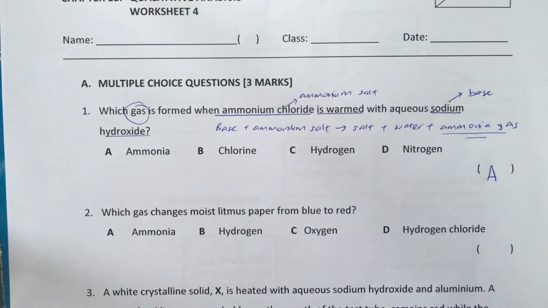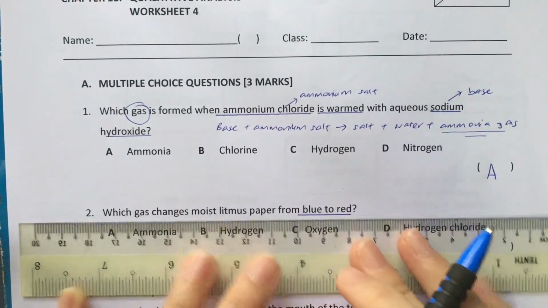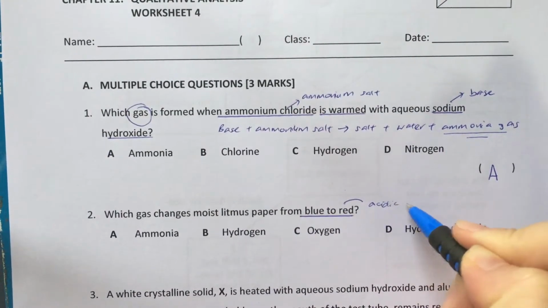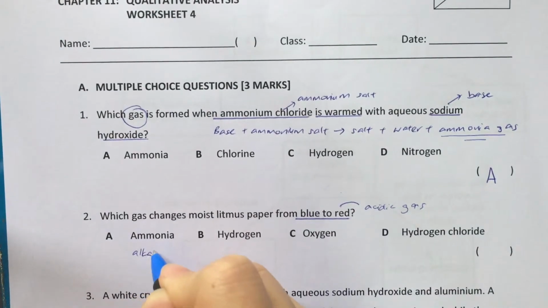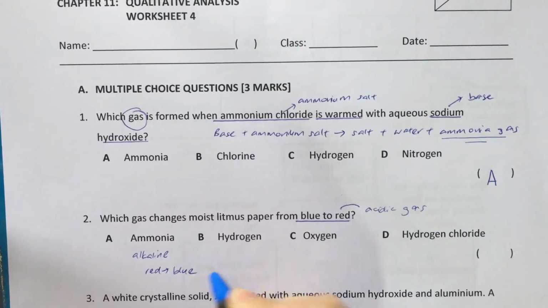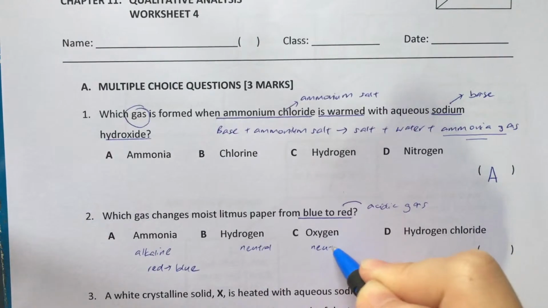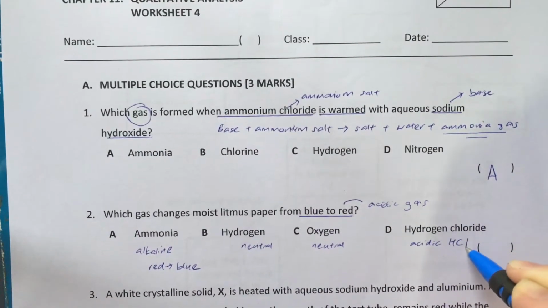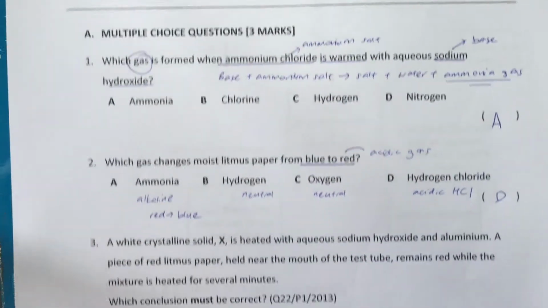Question 2. Which gas changes moist litmus paper from blue to red? Blue to red means it must be an acidic gas. So if we look at ammonia, we just did, it was an alkaline gas. It will turn red to blue. Hydrogen and oxygen both are neutral gases. So hydrogen chloride is the acidic gas, HCl. So if this gas dissolves in water, it forms hydrochloric acid.